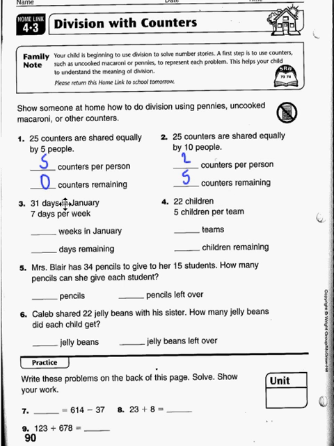And number 3, 31 days in January. There's 7 days a week. How many weeks in January? For every week, there's 7 days, so 7 plus 7 is 14, plus 7 is 21, plus 7 is 28, so that is 4 weeks. We said 28, so 31 minus 28 is 3 days left remaining.